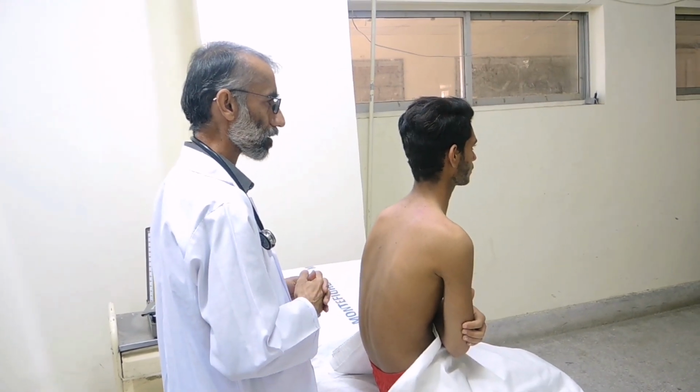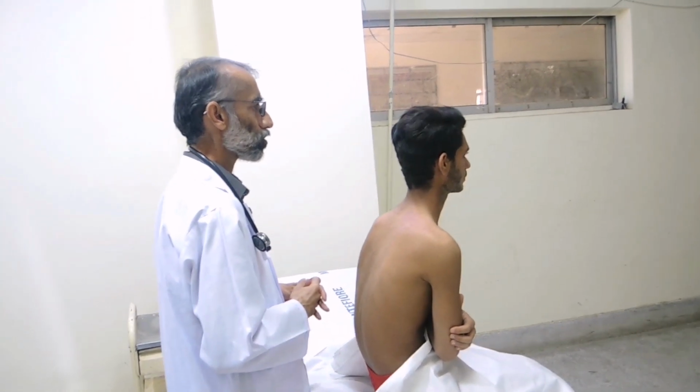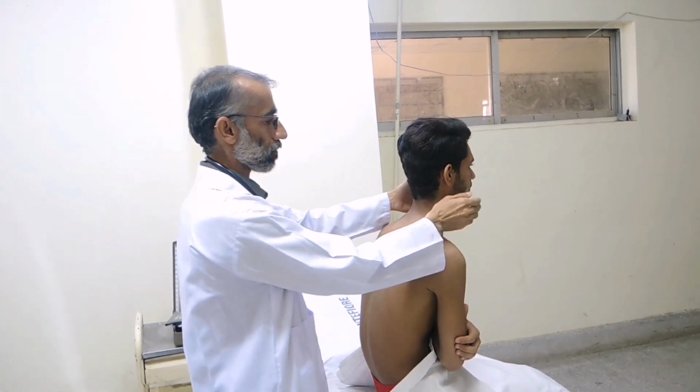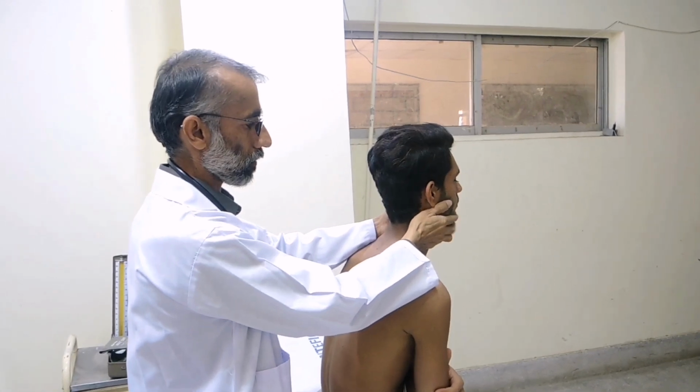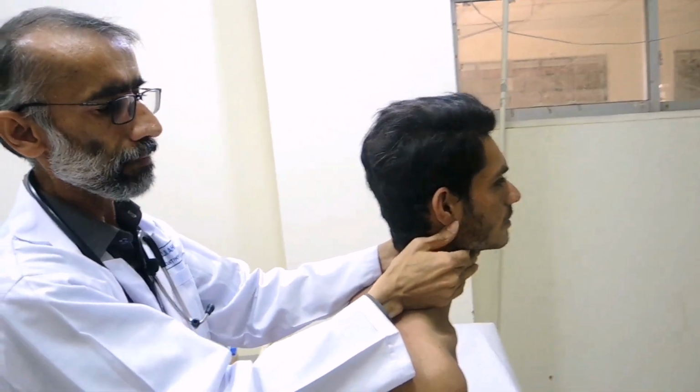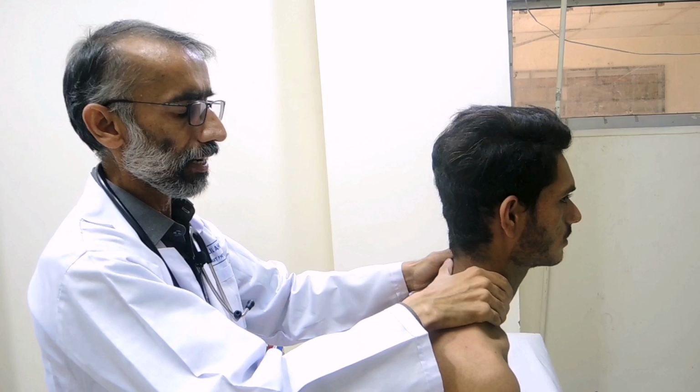Now examine the cervical and supraclavicular lymph nodes. This is the submental, submandibular, preauricular, postauricular, anterior triangle along the anterior border of the sternocleidomastoid muscle, posterior triangle.